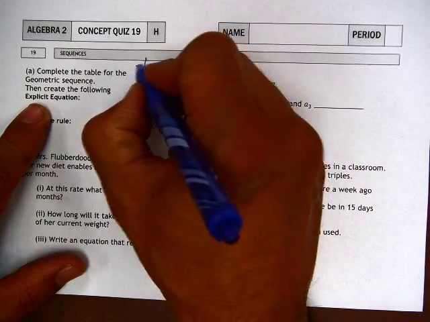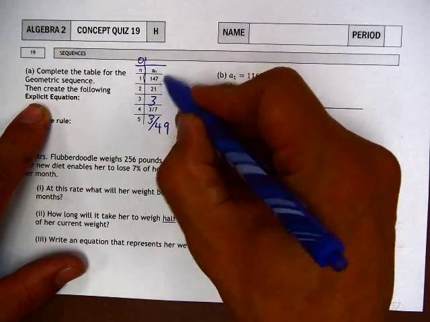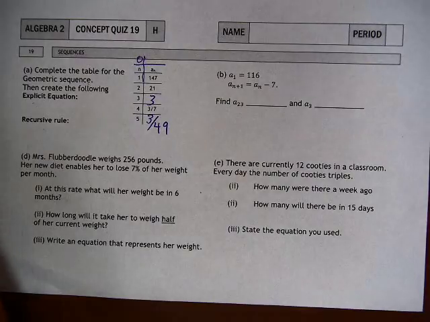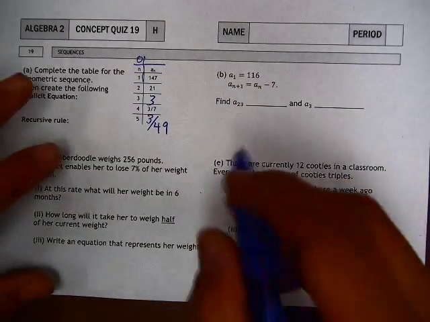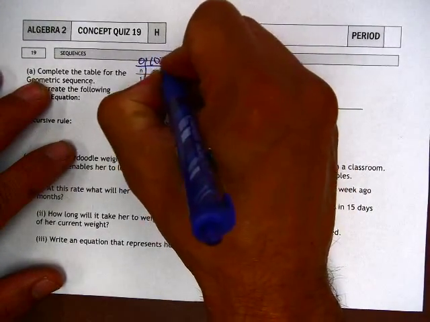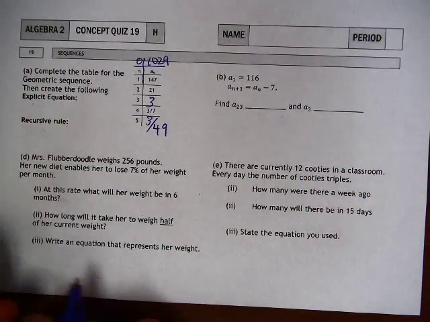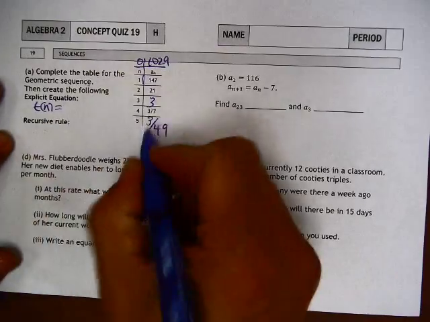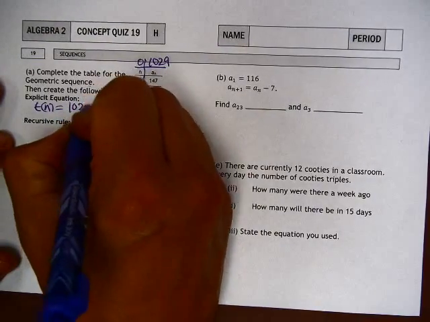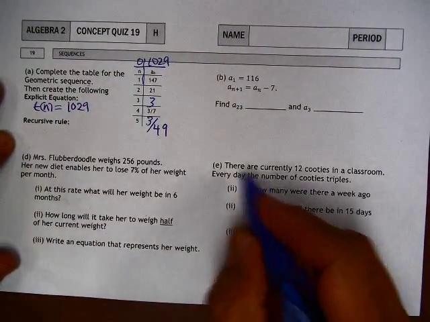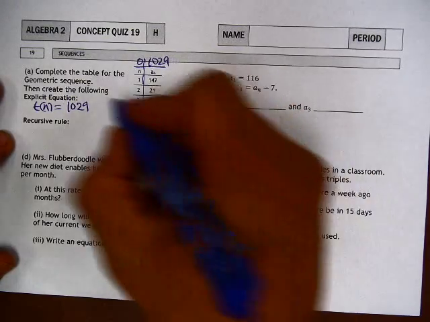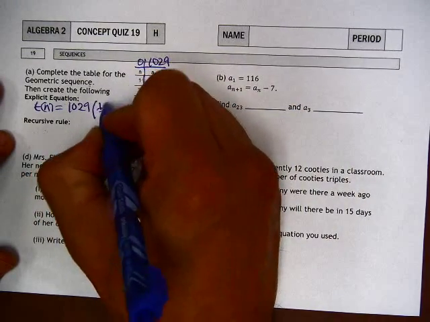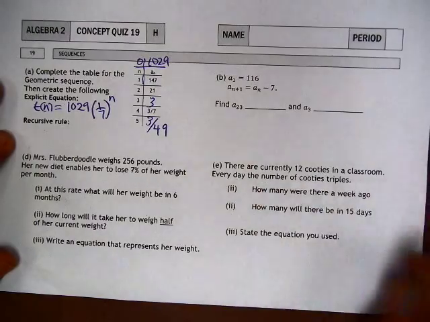So if I extend the table up, the 0 term, I need to multiply by 7. So 147 times 7 is 1029. I'm now ready to come up with the explicit equation. T of n is equal to the initial value, which is 1029, times the multiplier. The multiplier is dividing by 7, which is the same as multiplying by 1/7 to the nth power.